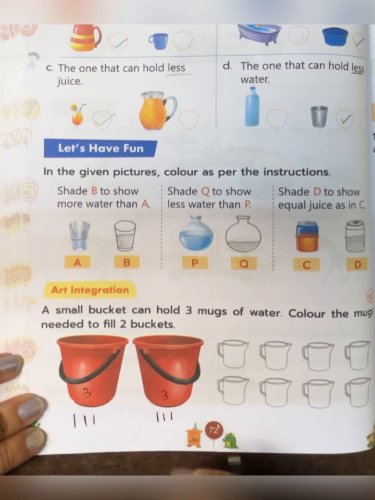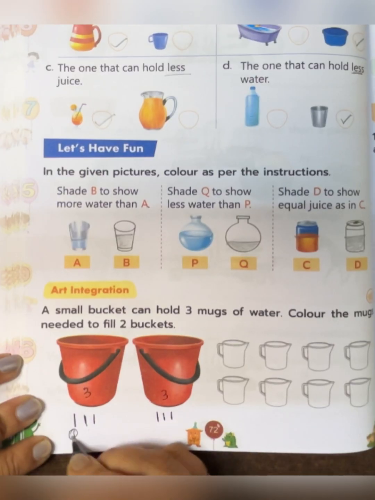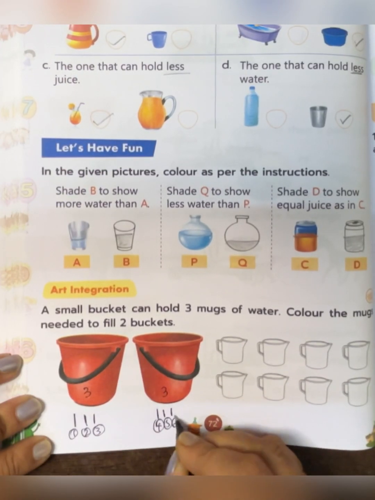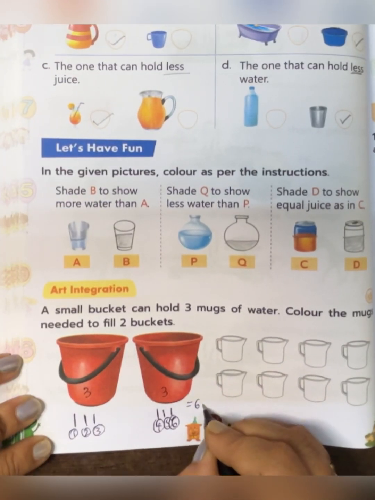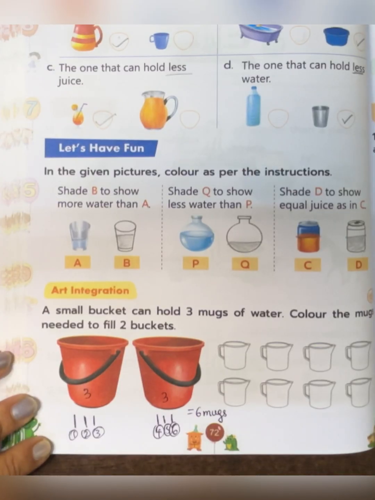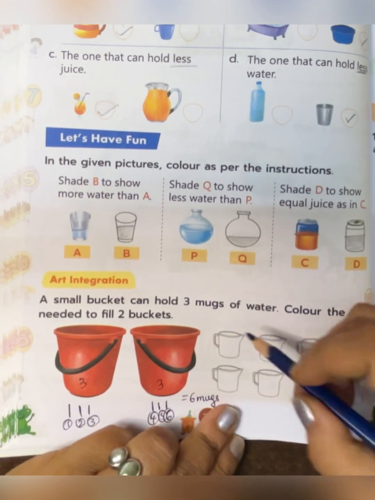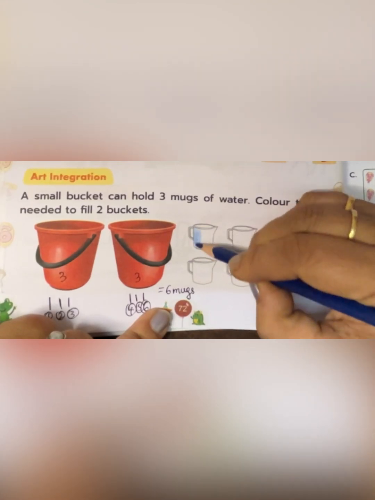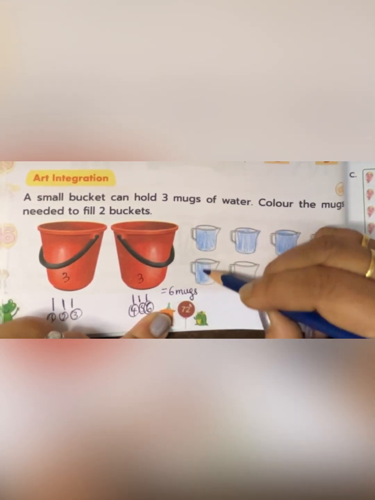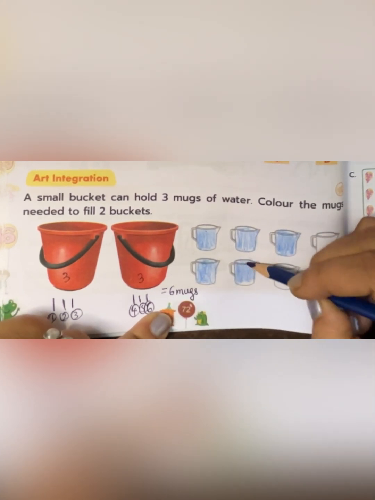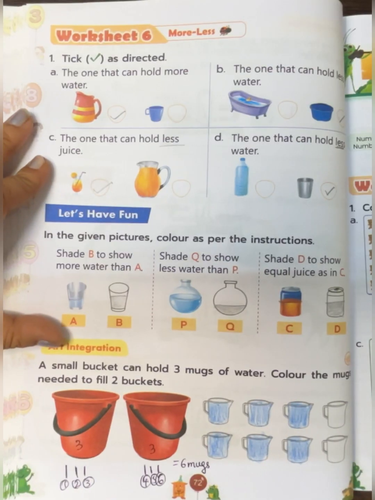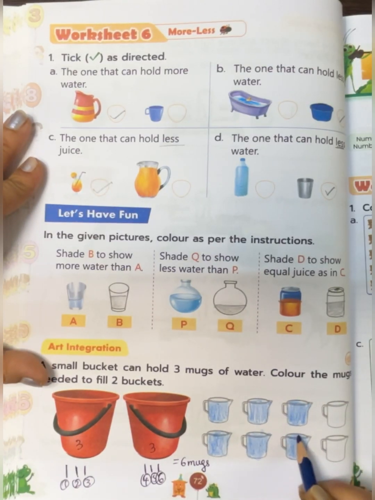To fill 2 buckets, how many? 1, 2, 3, 4, 5, 6. Altogether we require 6 mugs. So how many mugs do we need to color? 6. Let's color that. Yes, children, we have colored 6 mugs here as the answer is 6.